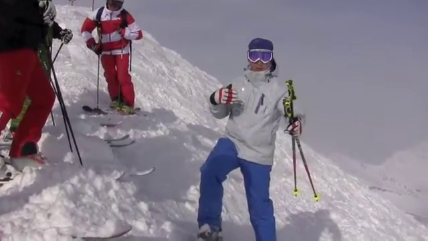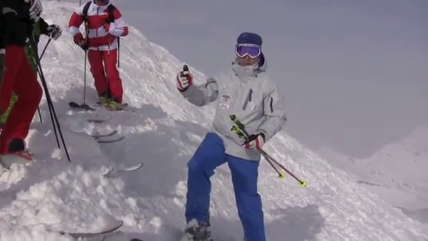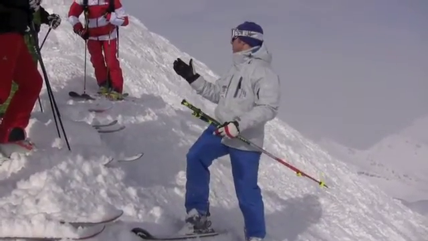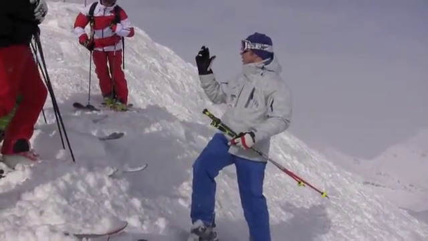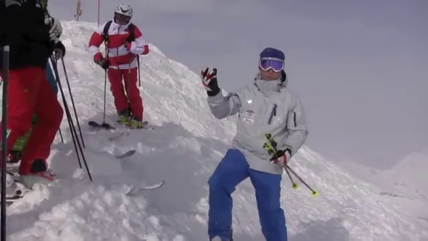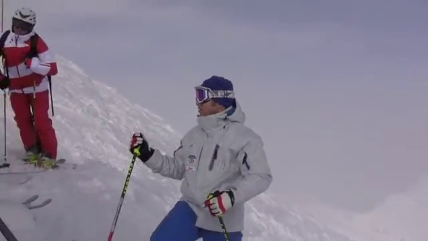like steeps, like powder, and they keep the skill. They keep it at that level. Okay, and the final one is called create variation, where the student will actually almost create their own moves to deal with situations. Keep up down here. Let's go.